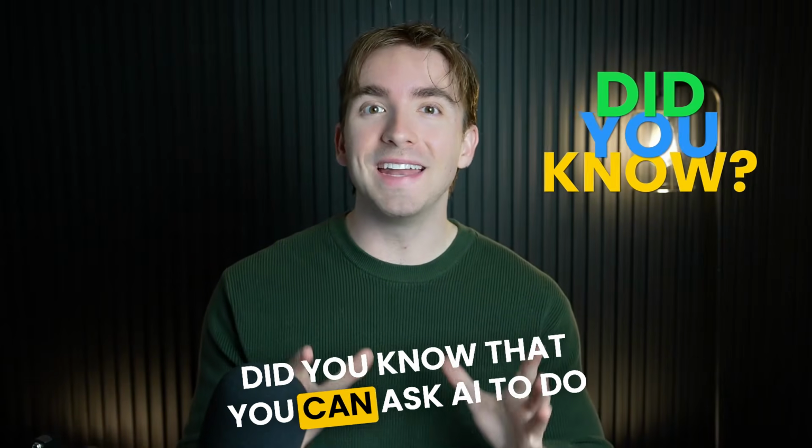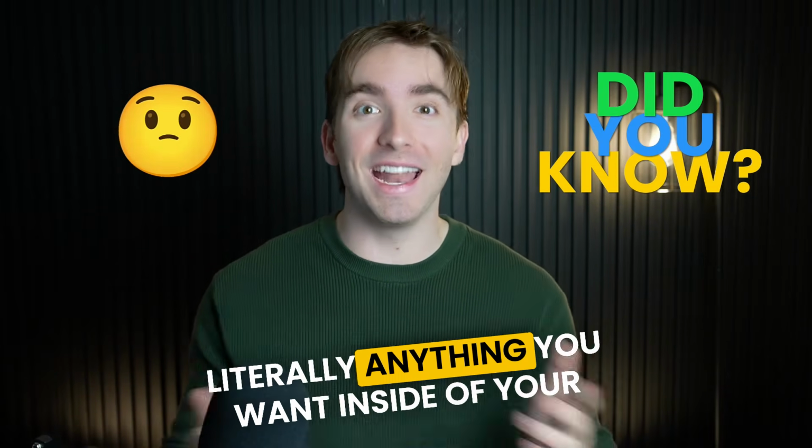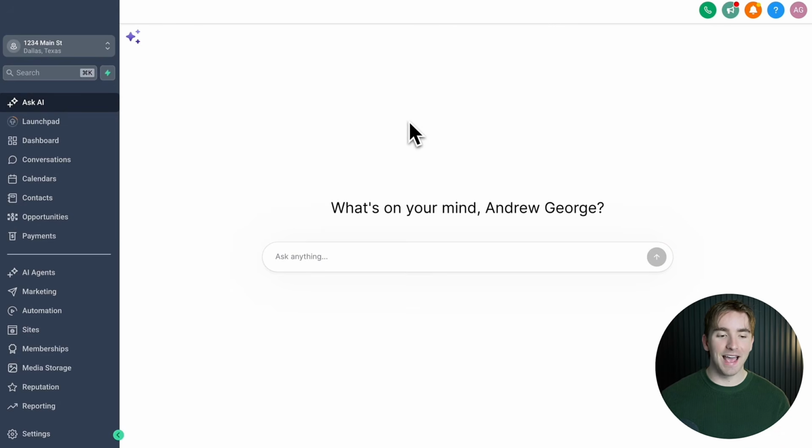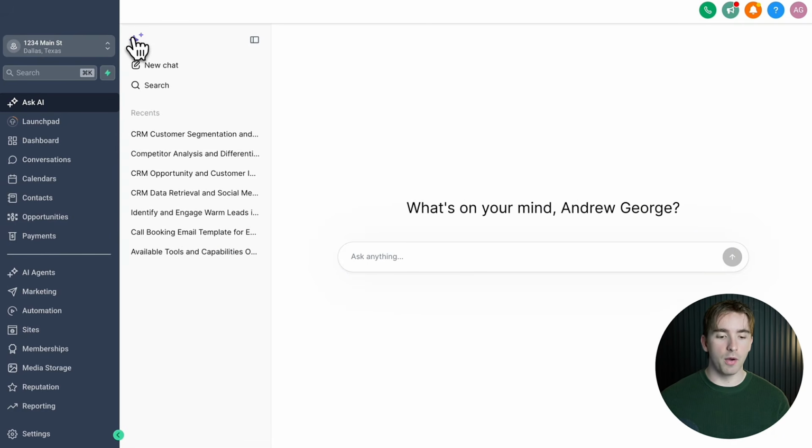Did you know that you can ask AI to do literally anything you want inside of your HighLevel account? So this is the new Ask AI interface, and it's absolutely awesome. It sits right here inside of your navigation in the top left, and you can see it is a visual and chat-based interface for us to talk to AI, and we can ask it to do anything we want inside of a HighLevel CRM.